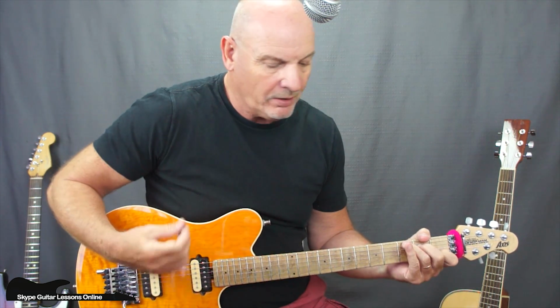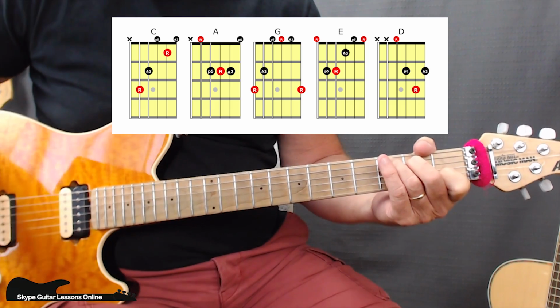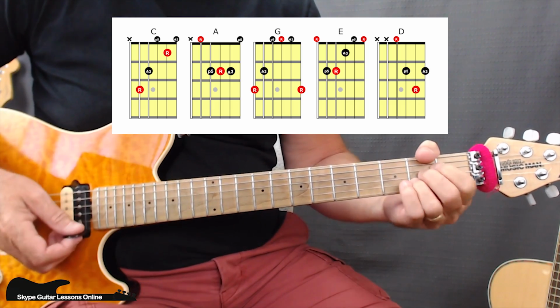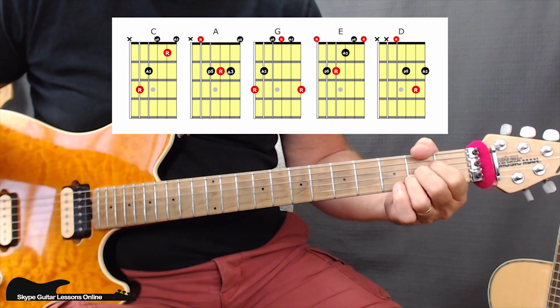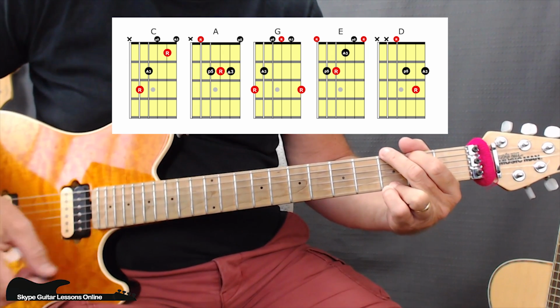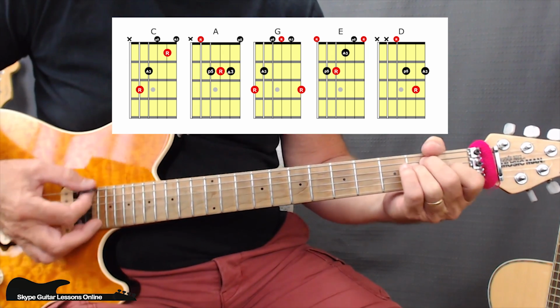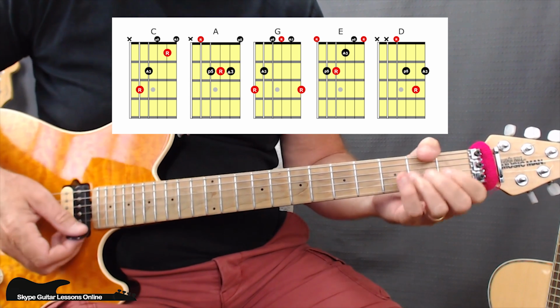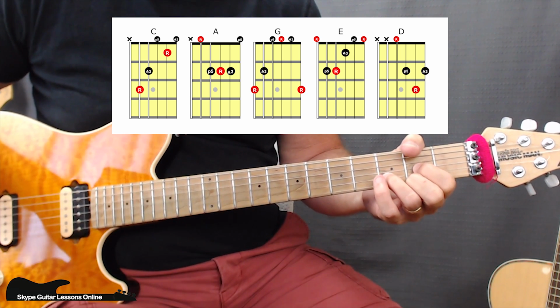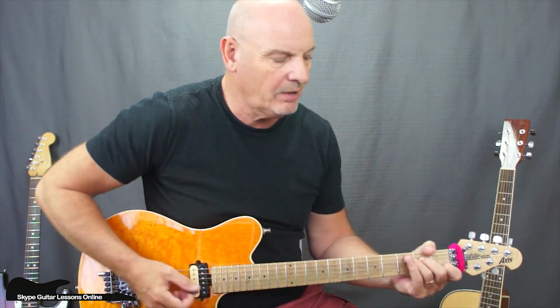Now, we are looking at the chords that we played as a beginner, the beginner chords. We've got a C chord, we've got an A chord, a G chord, an E chord, and we've got a D chord. Now, whenever I say to anybody, play me a C, they will typically go to that chord and play a D, go to that chord.